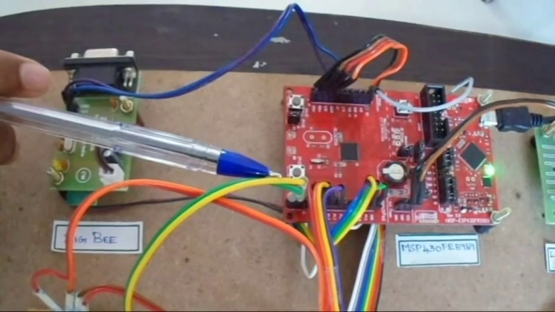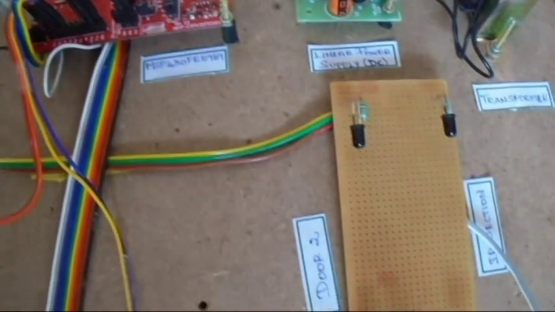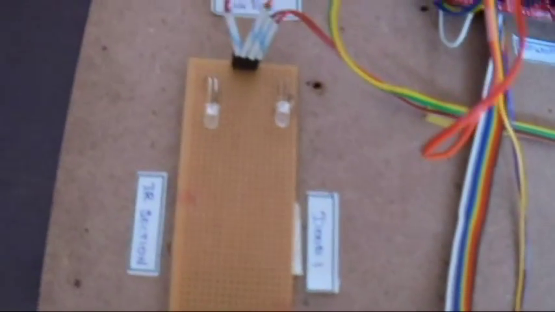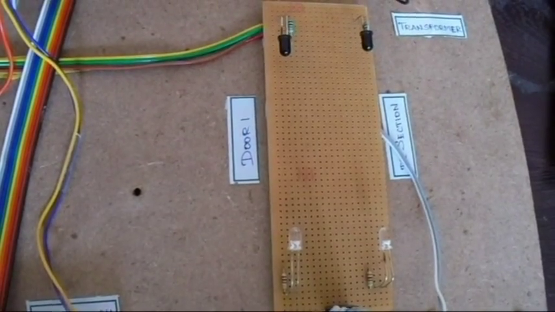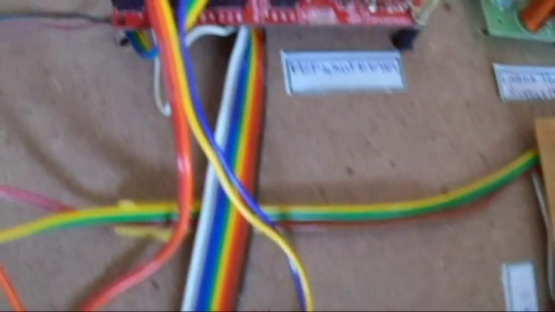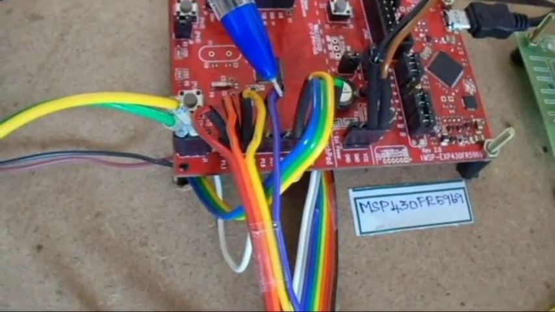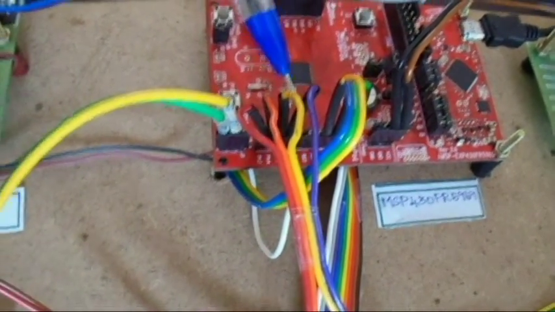From jumper J1 of the MSP430, the power supply is given to the 2 IR sections, and it is also given to the Zigbee module. The output signal of IR1 is given as the input signal to pin P1.7 of the MSP430, and IR2 is given to pin P1.5.